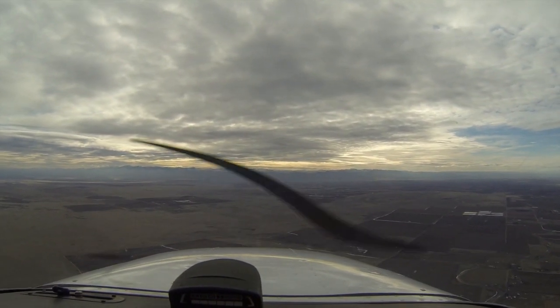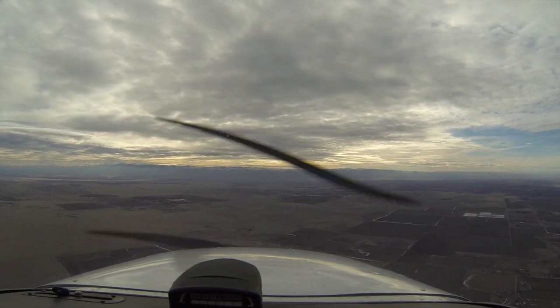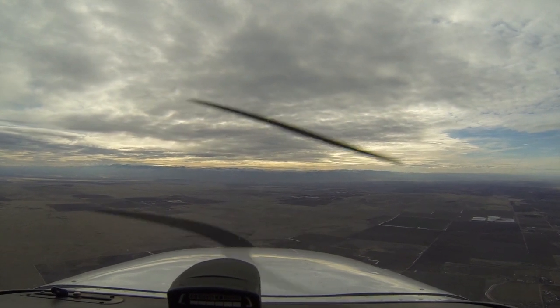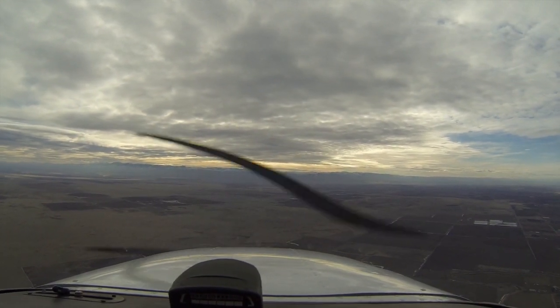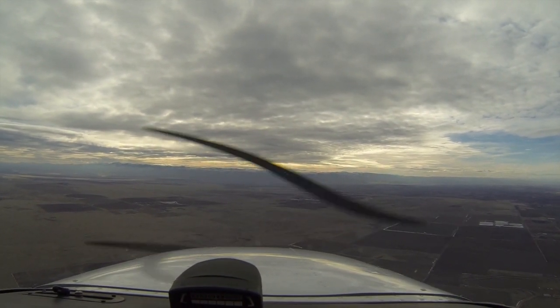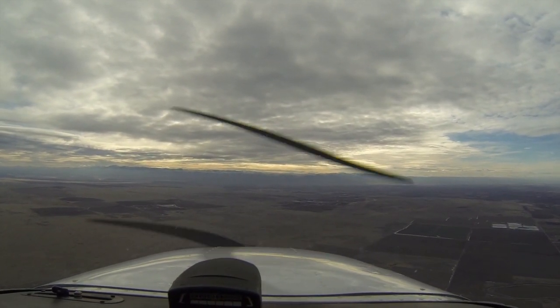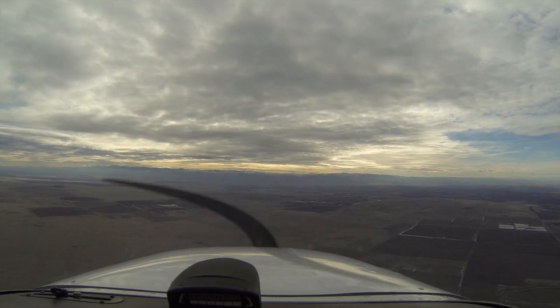Remember our ground reference maneuvers. If you were to continuously point the nose at that hump, you would actually end up flying a curved path to it, because the wind's pushing you away and you keep correcting over to it. That's just a review of the things that we learned 6-8 months ago.